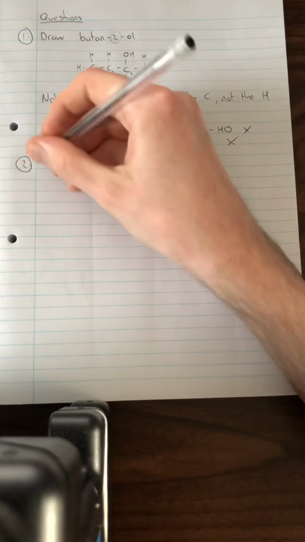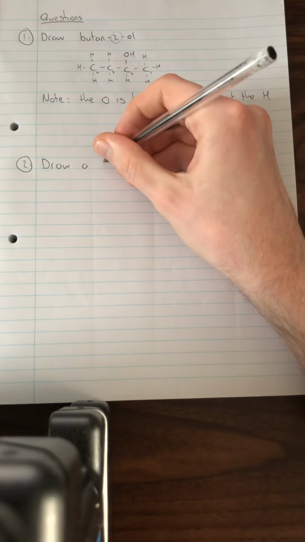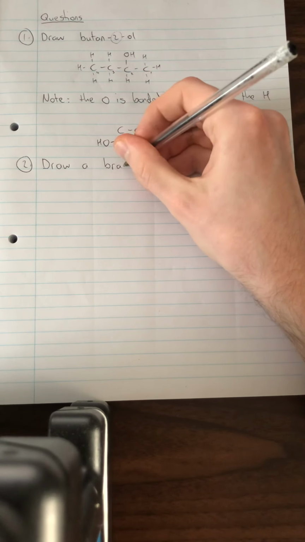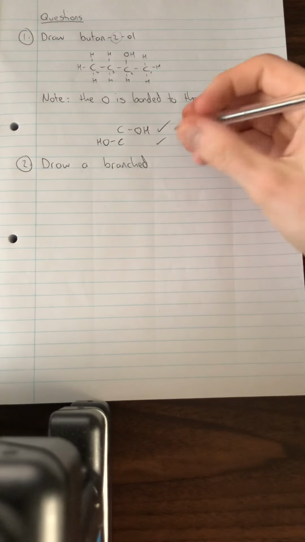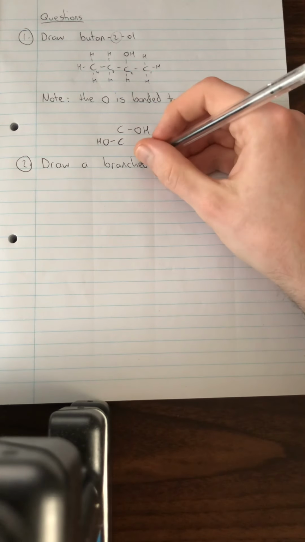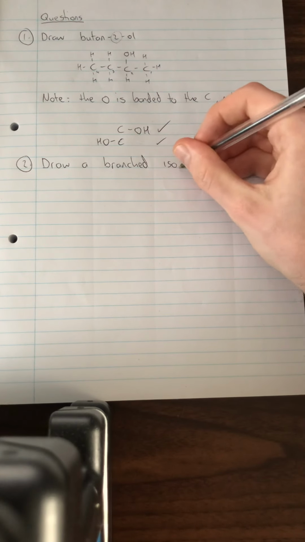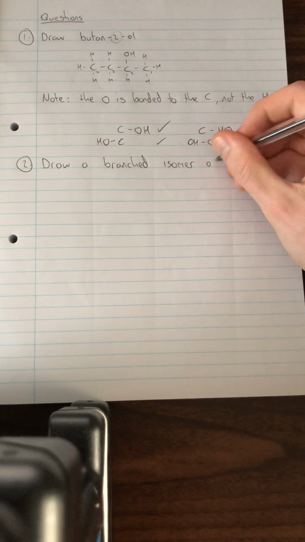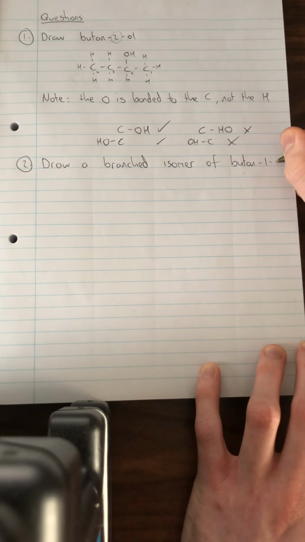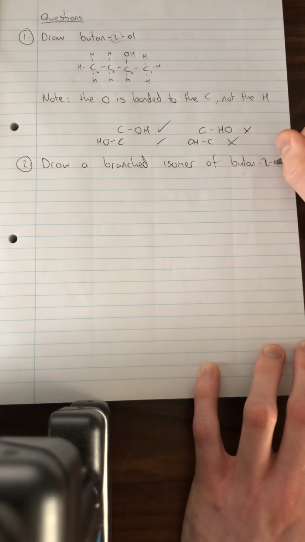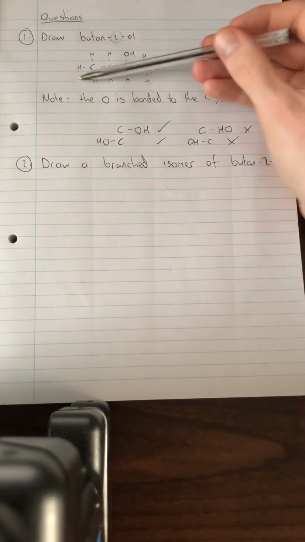Question 2. Draw a branched isomer of butan-2-ol. Now this is a hard question. I'm not expecting anyone to get this, but we are going to go through it together. We couldn't draw butan-1-ol here because that's a straight chain.